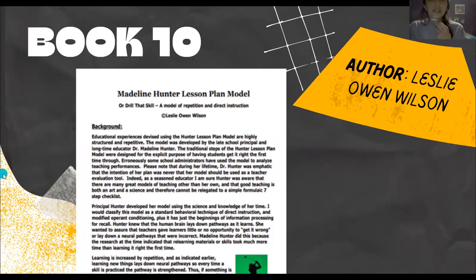Finally, according to Leslie Owen, educational experiences using the Hunter lesson plan model are highly structured and repetitive. Learning is increased by repetition, as Don indicated earlier. Learning new things lays down neural pathways, so every time a skill is practiced, the pathway is strengthened. Thus, if something is learned incorrectly, the learners must first eradicate that which was wrong before learning the material or skill correctly.